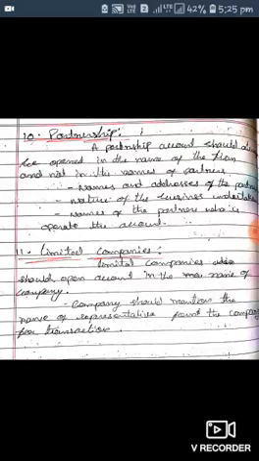And the last type of customer is limited companies. Limited companies should open an account in the name of the company. The company should mention the name of a representative from the company for the transactions. So these are the different types of customers who can open an account in the bank and do transactions.